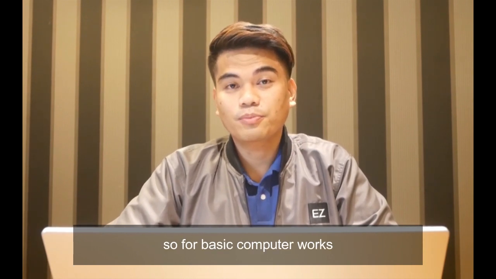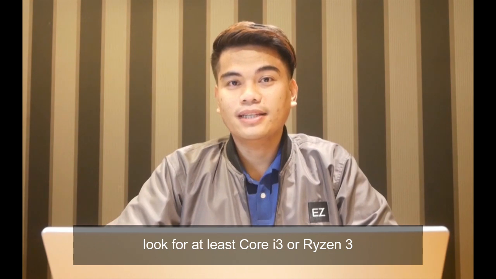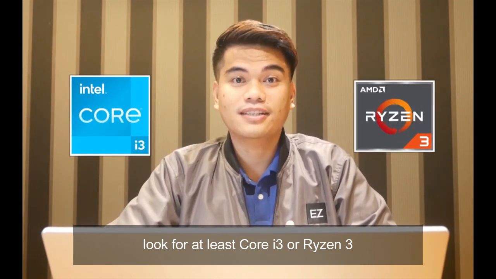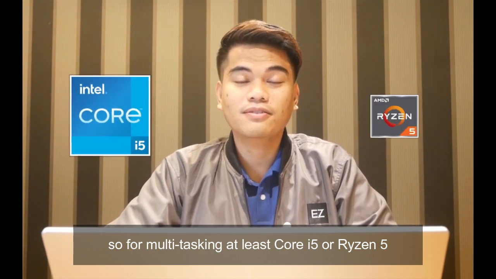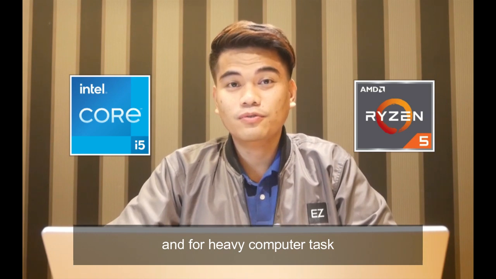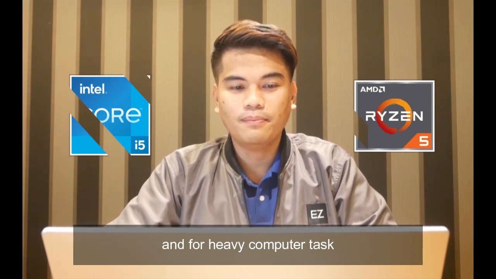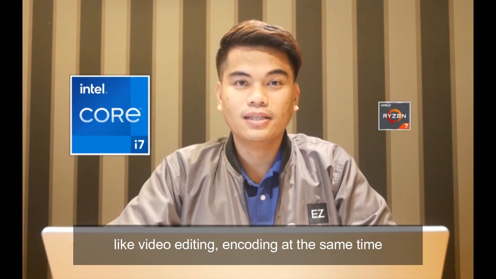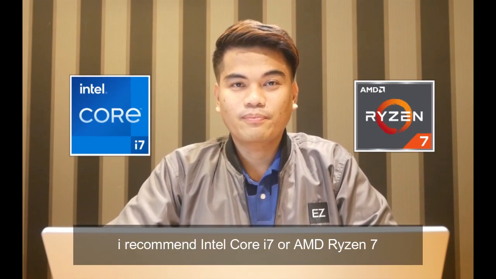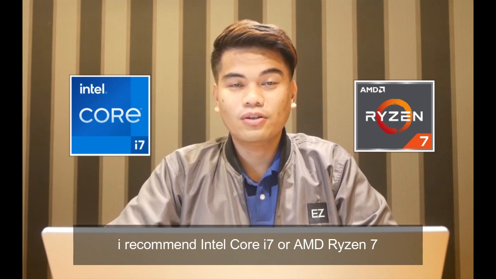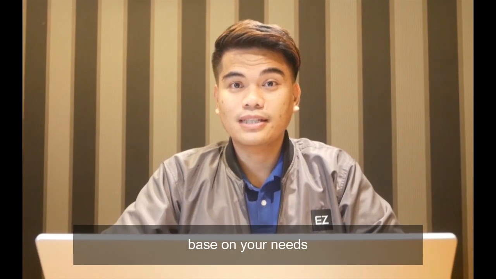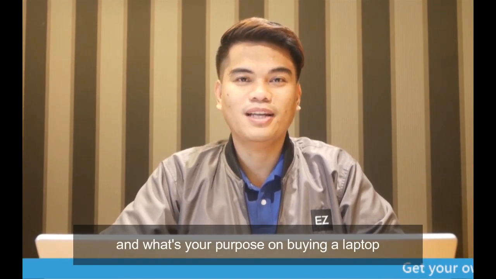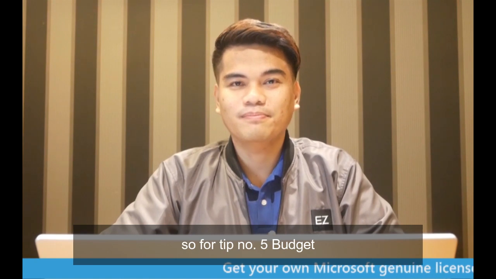So, for basic computer skills or computer works, ang recommend ko dyan is at least i3 or Ryzen 3. So, for multitasking naman, at least i5 or Ryzen 5. And for combination of two, or for heavy computer tasks na like video editing, encoding at the same time, I recommend Intel Core i7 or AMD Ryzen 7. So again, set your budget based dun sa needs mo and kung ano yung purpose na pagbili mo ng laptop. So for tip number 5, budget.